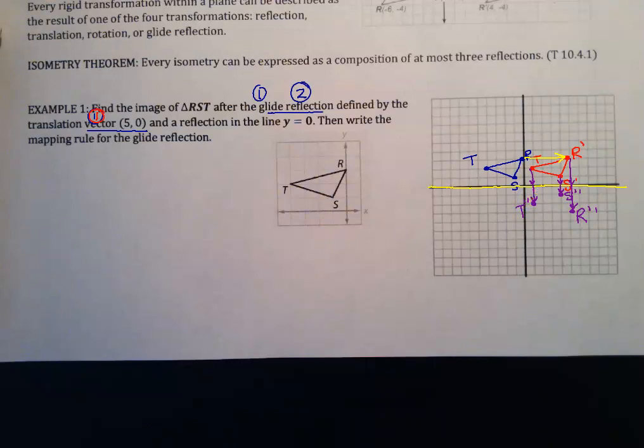All right, that's kind of hard to see, so I'm going to connect it in pink here. You did it! Woo woo! Glide reflection, 2 steps there. I know, it was awesome.